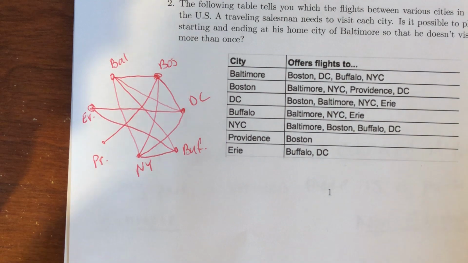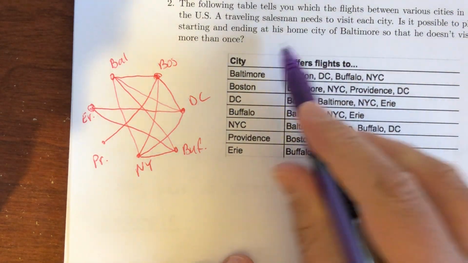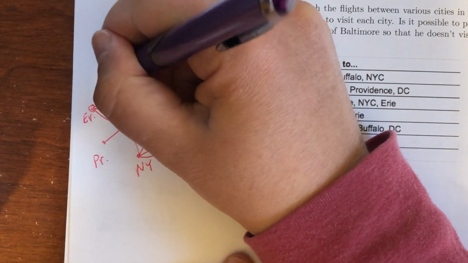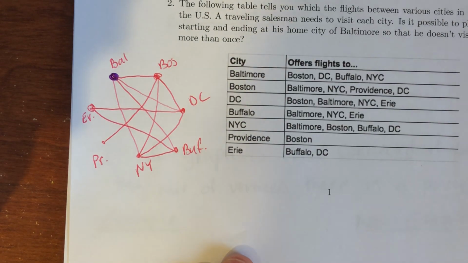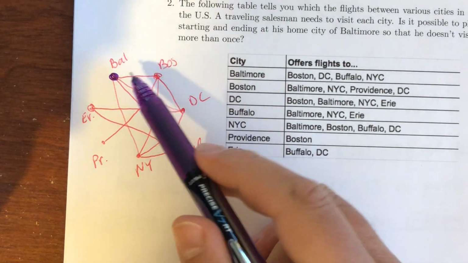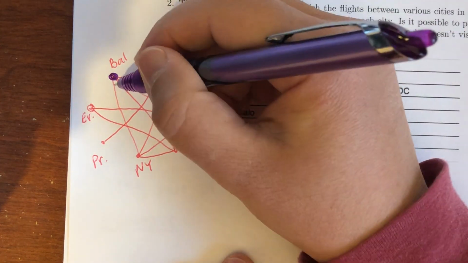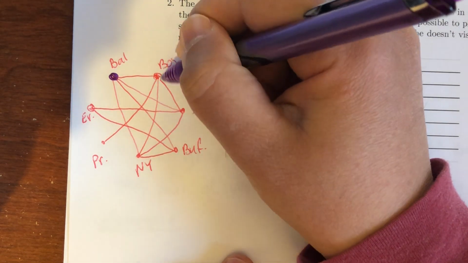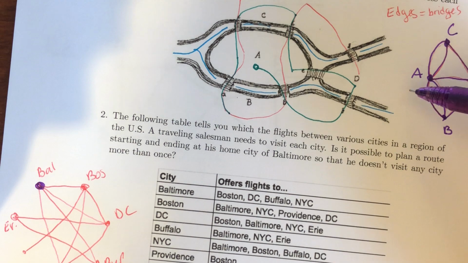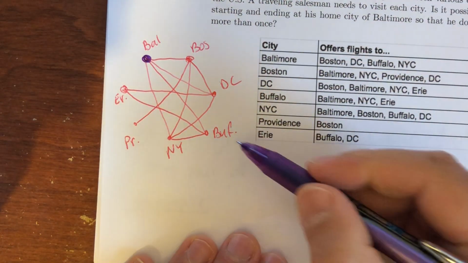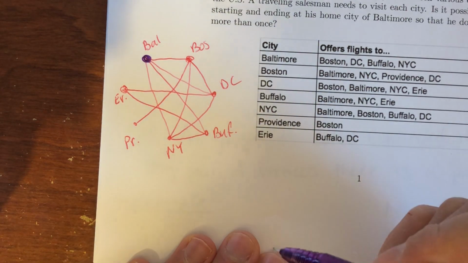And so what do we want here? We want to find some sort of a path for this salesman that starts and ends at Baltimore, because that's where he's from, and we want to visit every city exactly once. Now, we don't have to do every edge exactly once, right? This is different from what we did in the first problem. In the first problem, we wanted to traverse every edge exactly once. Now we just want to visit every city, every vertex exactly once.